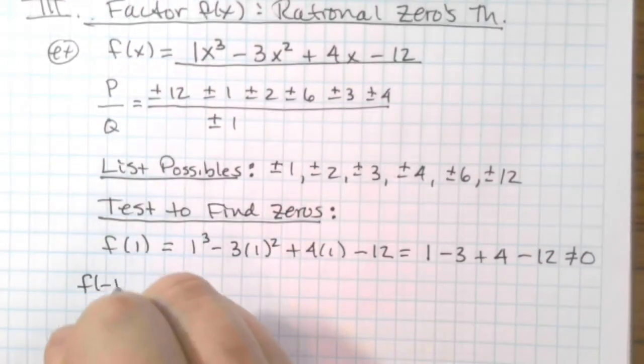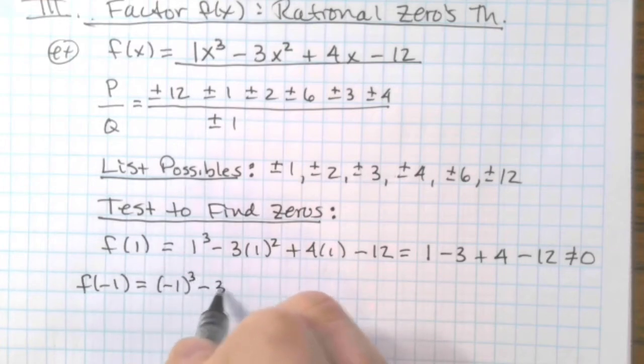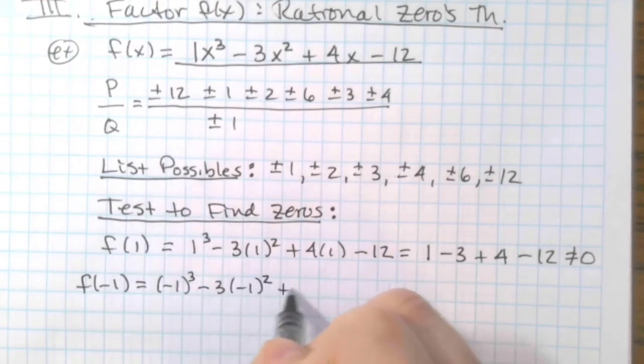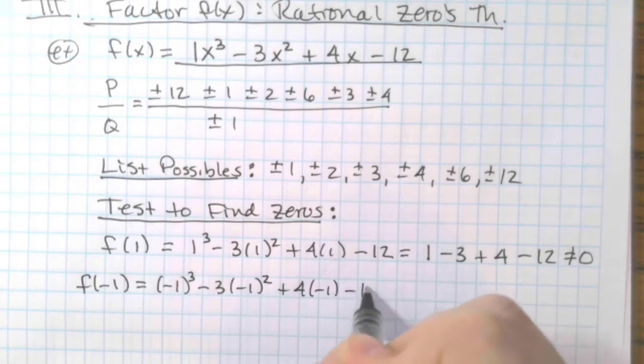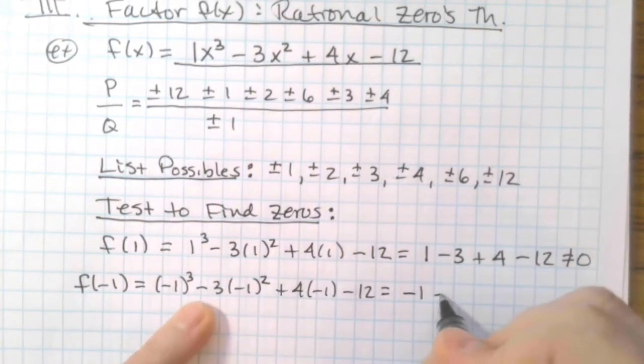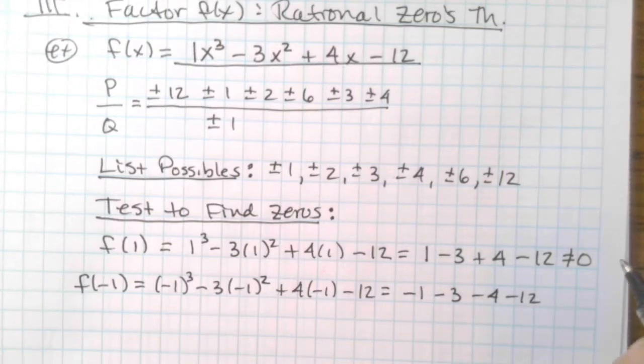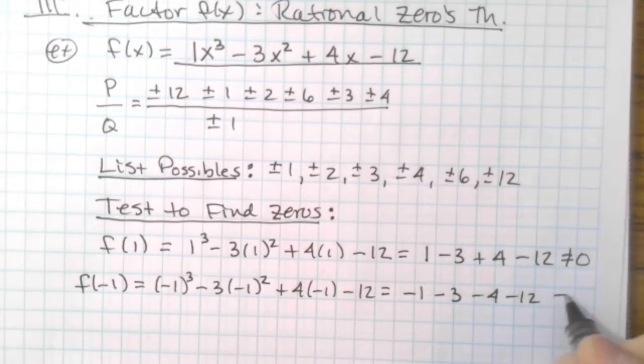Okay, let's try a negative 1. So we get negative 1 cubed minus 3 times negative 1 squared plus 4 times negative 1 minus 12. So I get negative 1 minus 3 minus 4 minus 12. No, that's definitely not going to give us anything.